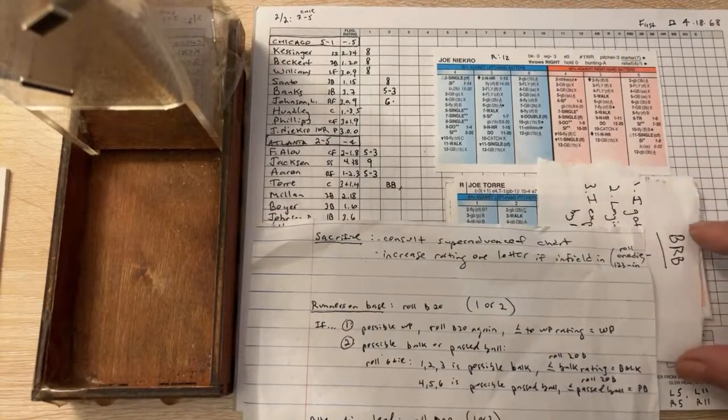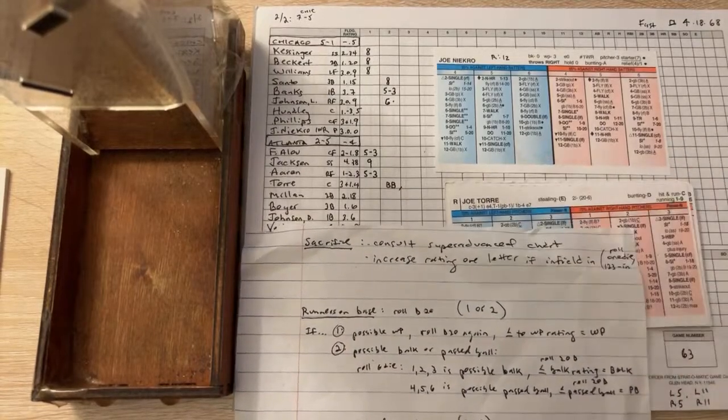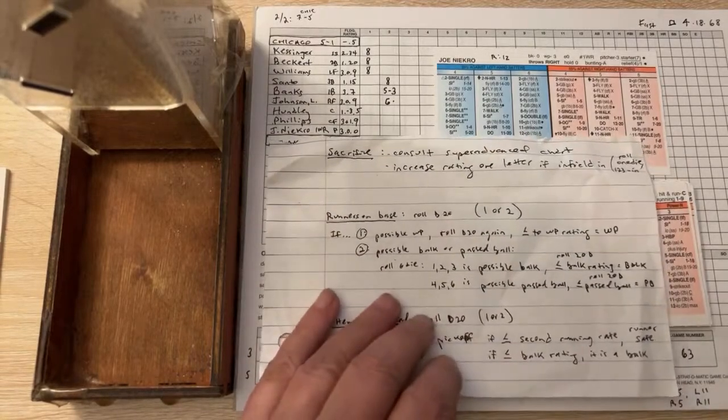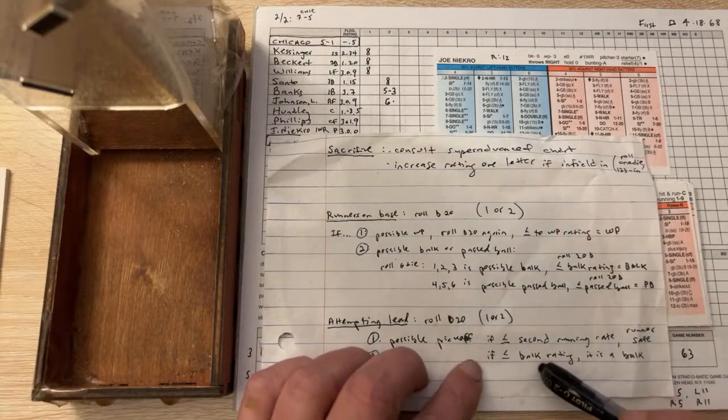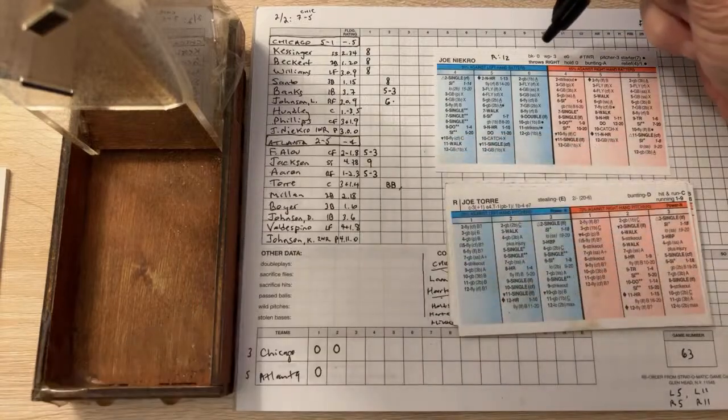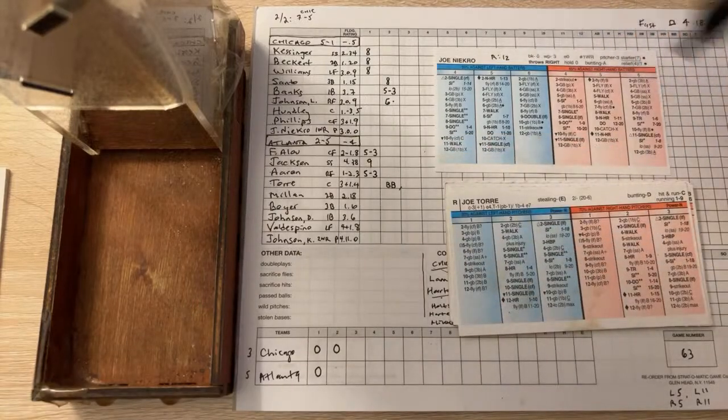You roll the 20 die again, and if it's over 6, he is picked off. If it's 6 or lower, he returns back safely. That's an instance where the pitcher's throwing it to first. The balk, you look at the balk rating for the pitcher, and the balk rating is right up here. It's a 0, so that means it wouldn't be a balk.